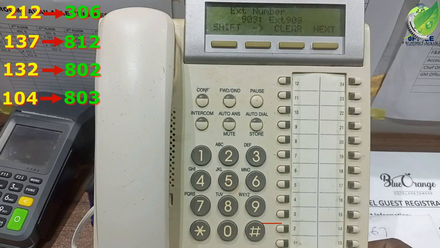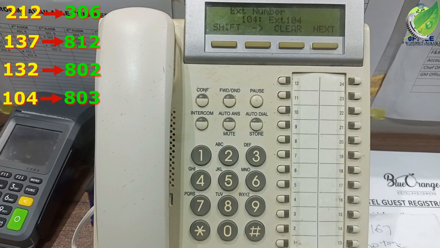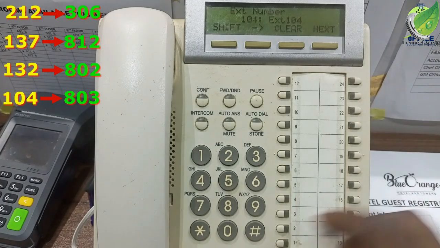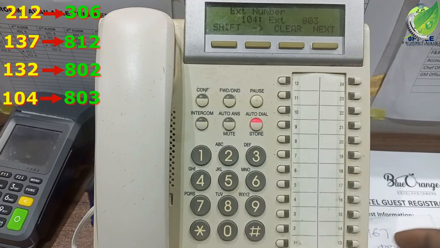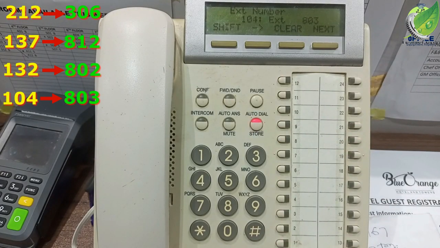I have 104. I want to change it to 803. So I'll scroll down to 104 and then I'll punch in 803 and press enter or the store button. Press enter or store button, whichever one is convenient for you. So that has been saved. We'll go to the next number.